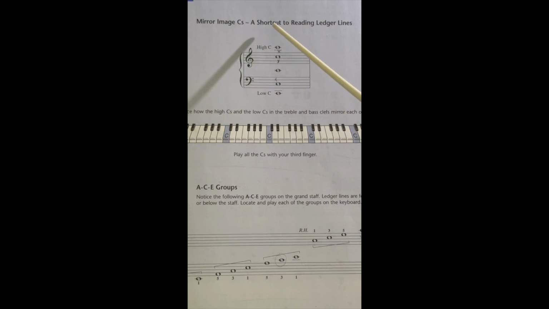Now, there are 3 other landmarks. Actually, let's see, it's the one above here. That's 4 more landmarks that we would need to learn. So again, if you need to take some time to pause and practice the other lessons and come back to this video later, that's totally fine. But if you feel like you want to have a little bit of an idea how to read ledger lines and notes above and below the staff, you can stay with me and I'll guide you through.